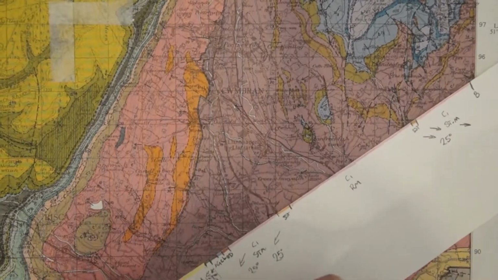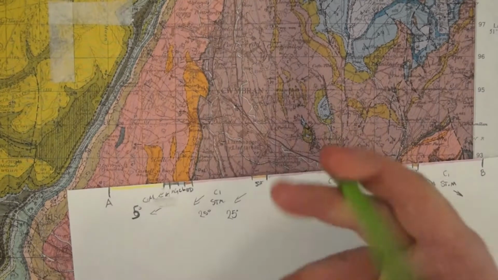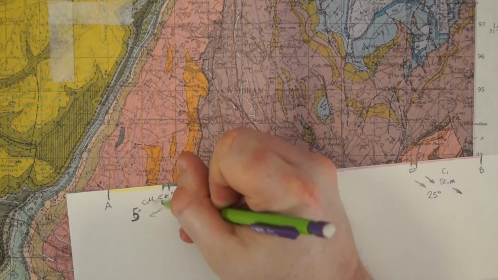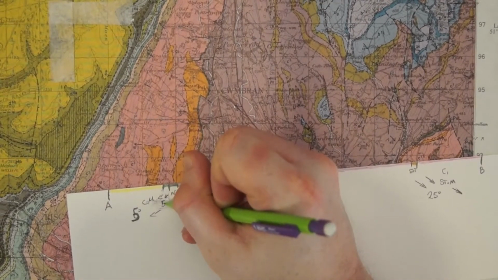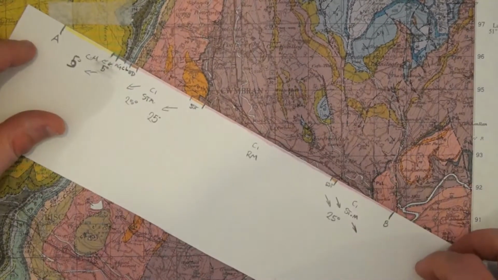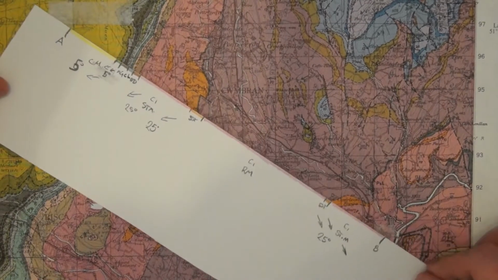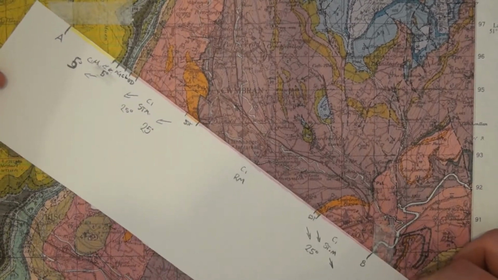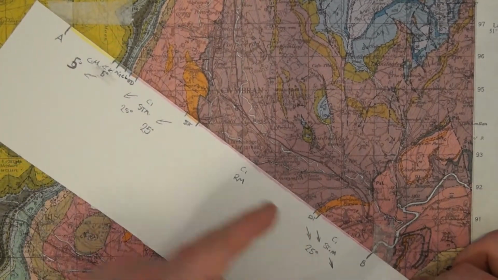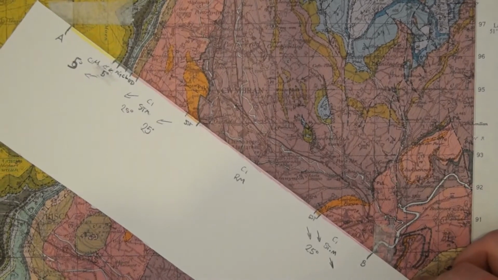Okay, that's become slightly confused on my cross section, because this map requires more information to be recorded. But on this now, what I've got is the location of the rock types on the surface along my cross section between A and B. And I've also got some key structural measurements telling me about the angle of dip of the rocks.